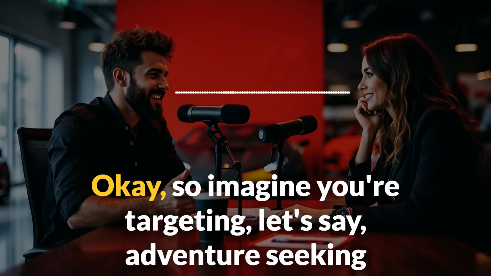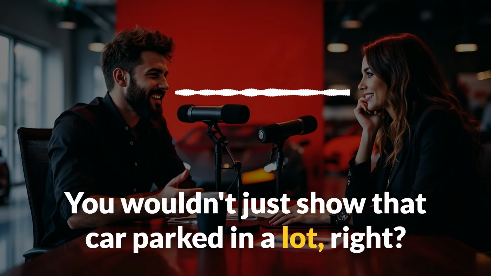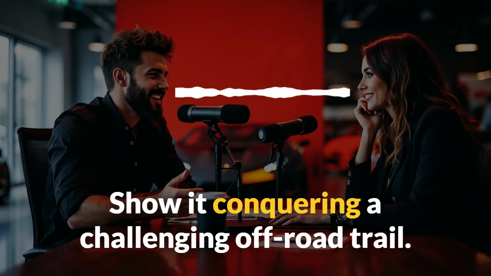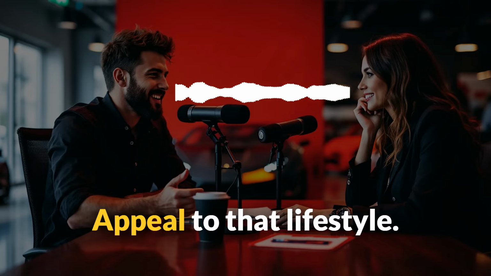Give me some examples. Okay, so imagine you're targeting, let's say, adventure-seeking Alice, someone who loves the outdoors, looking for a rugged SUV. You wouldn't just show that car parked in a lot, right? Right. Show it conquering a challenging off-road trail. Show it in its element. Exactly. Appeal to that lifestyle.